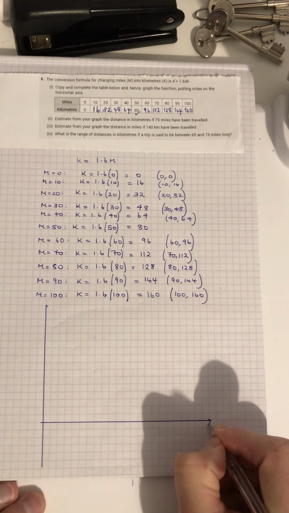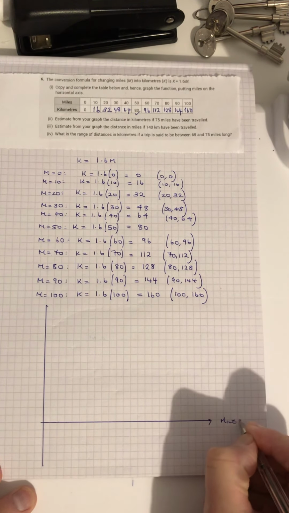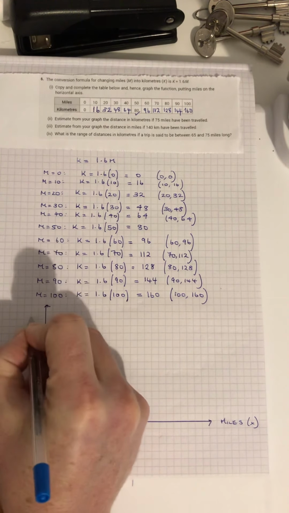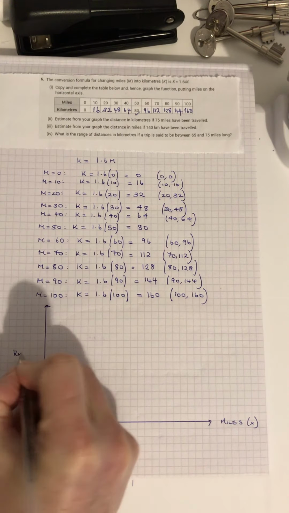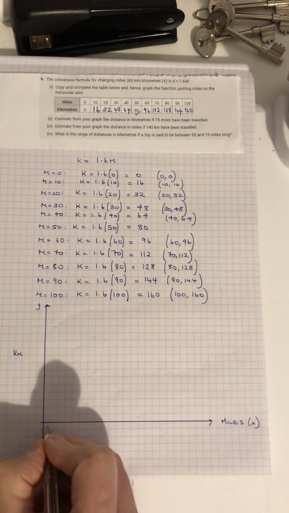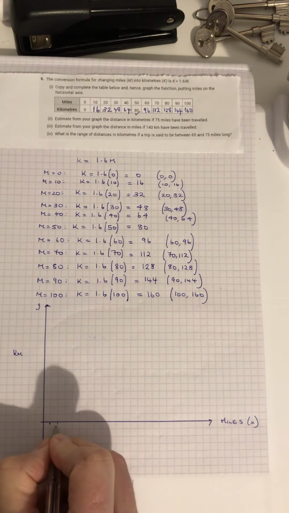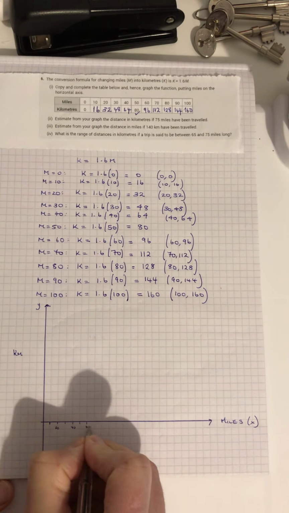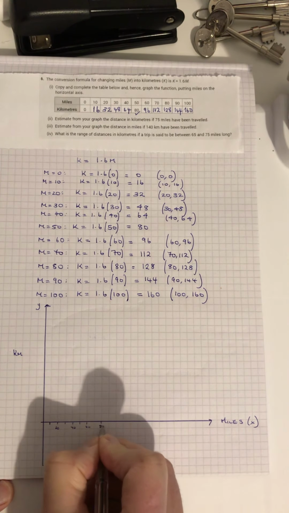This axis here is going to be miles, or our x-axis, and this one here is going to be our kilometers, or y-axis. In miles we're going across 10, 20, 30, 40, 50, 60, 70, 80 to 100.